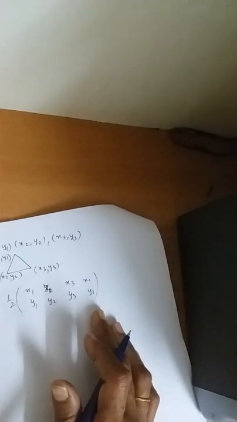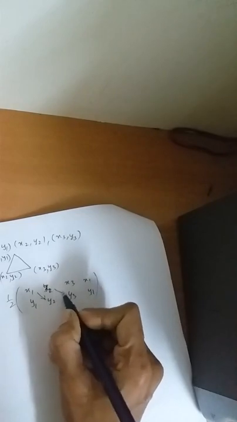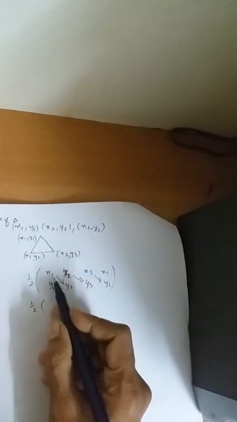And then you just have to cross multiply. So, this one first. You will get half of, and here you have x1, y2.